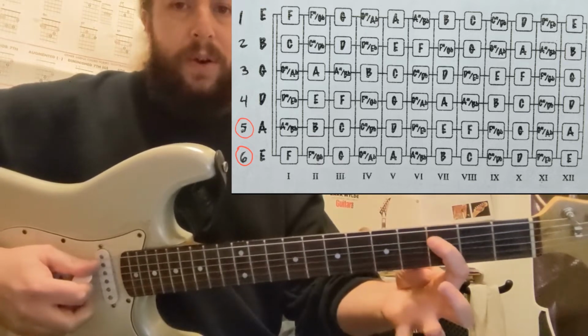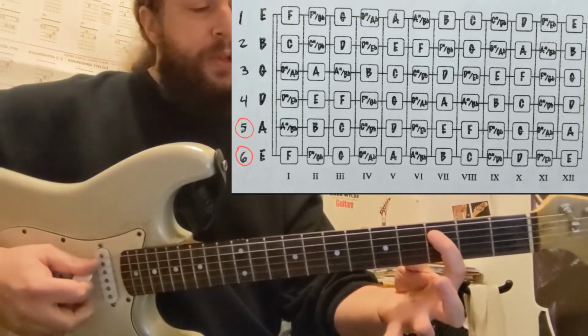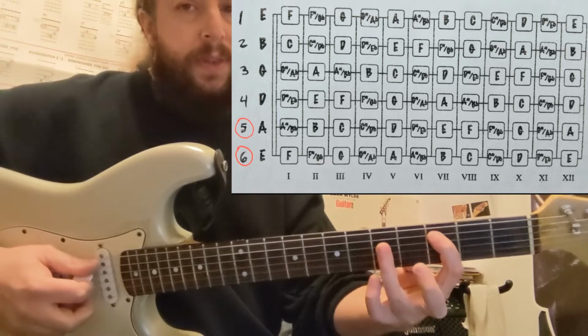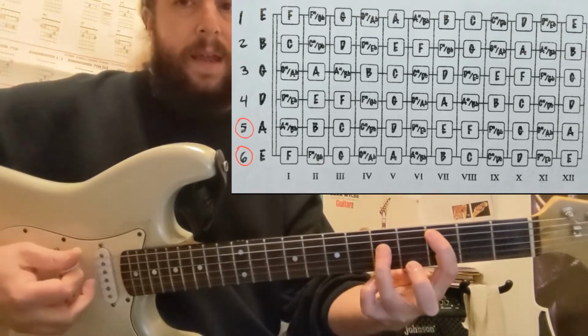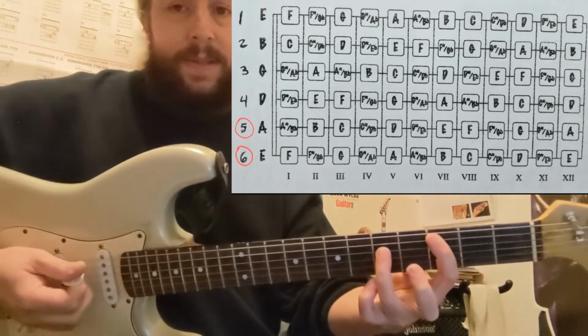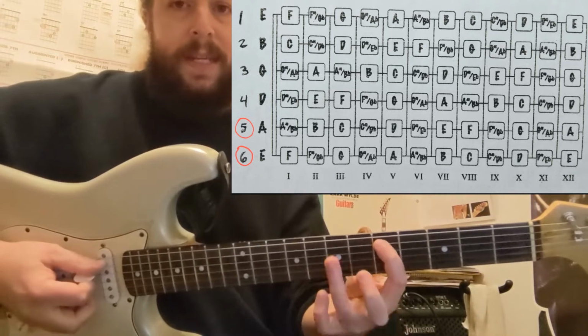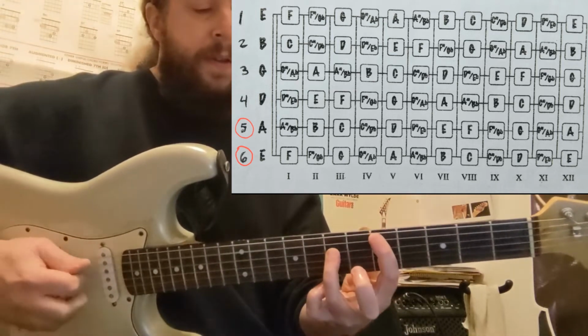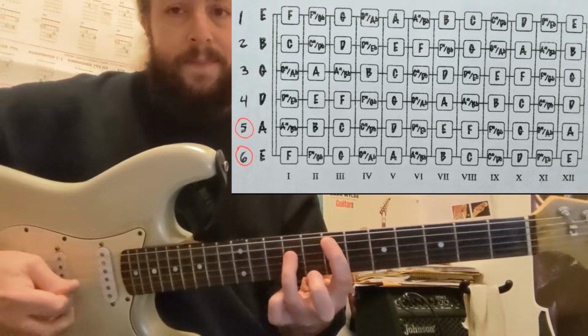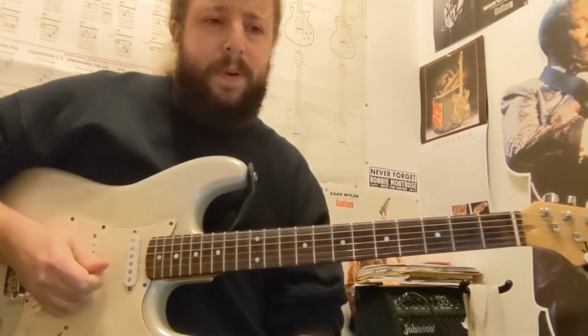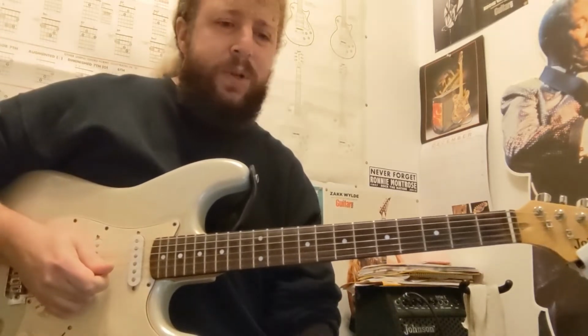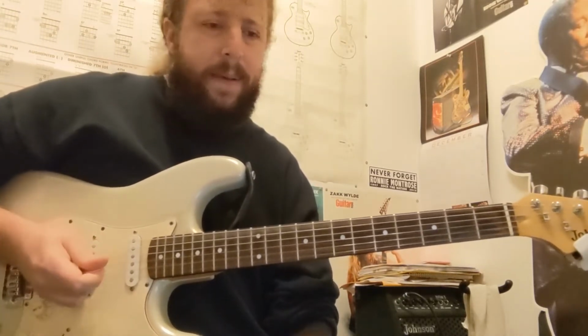The inverted, or with root notes off of the 5th string, that's a C at the 3rd fret. So if I did the same shape there, that's a C5. 5th fret is a D, so that's a D5. 7th fret is an E, so that's an E5. Okay, so those are awesome. There's so many things you can play with those.